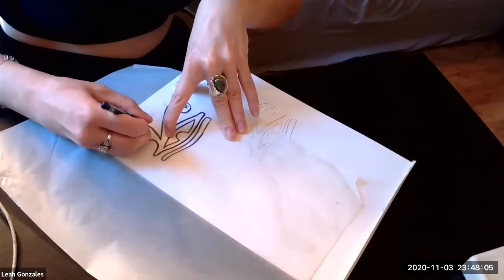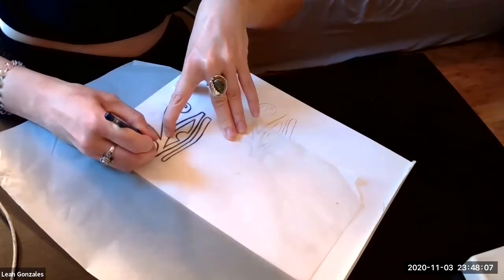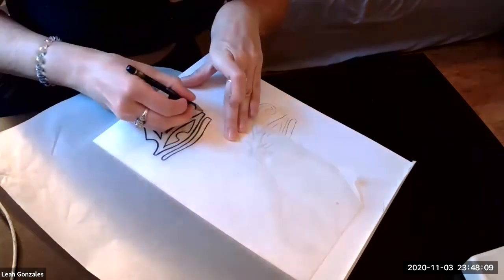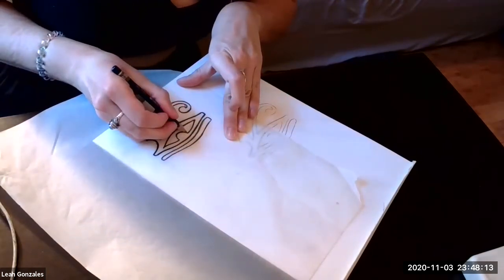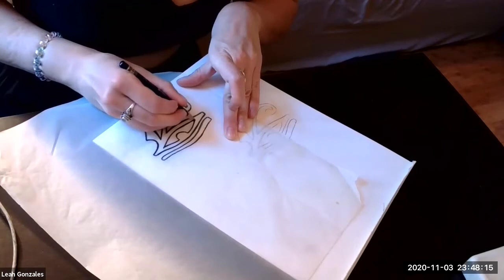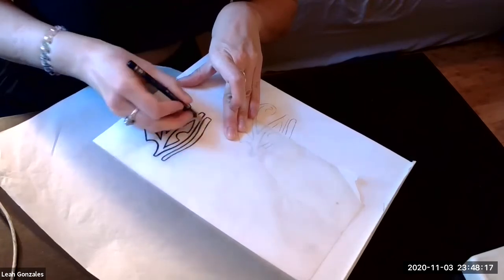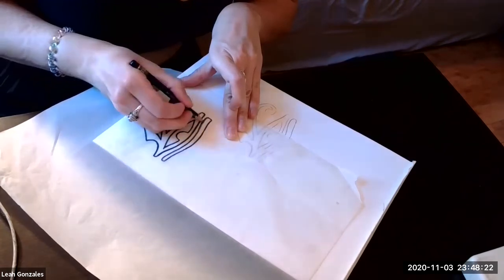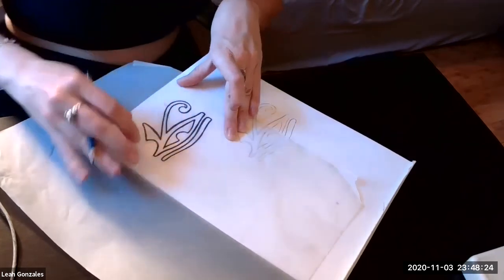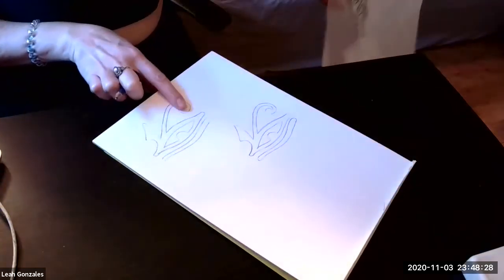The most frustrating thing is when your paper moves, in which case you have to line it up again, but it's not too difficult to deal with. So you have that again.